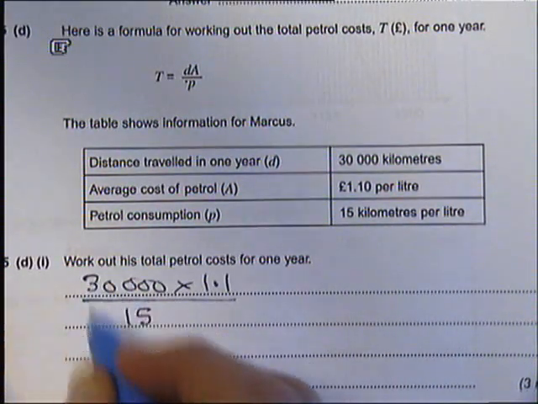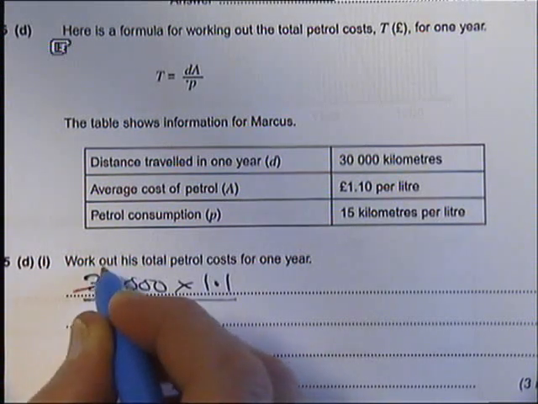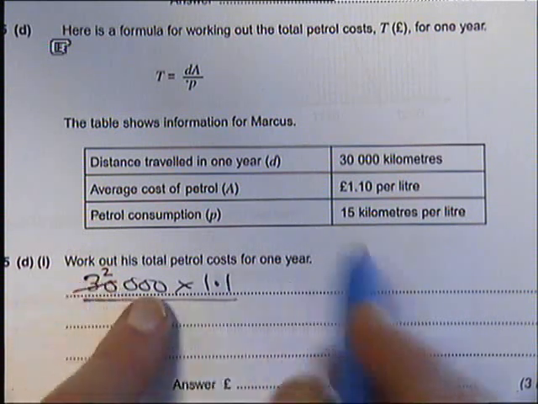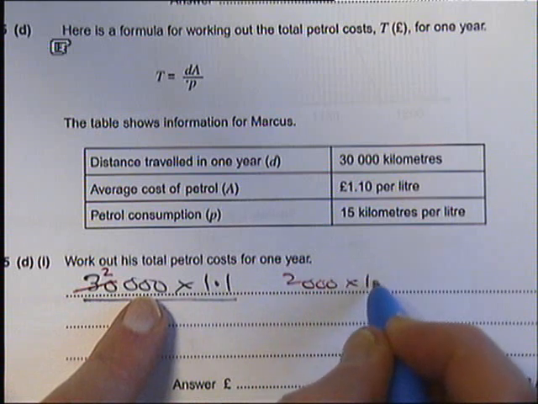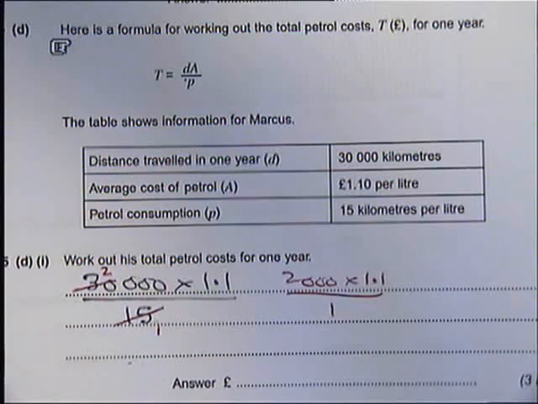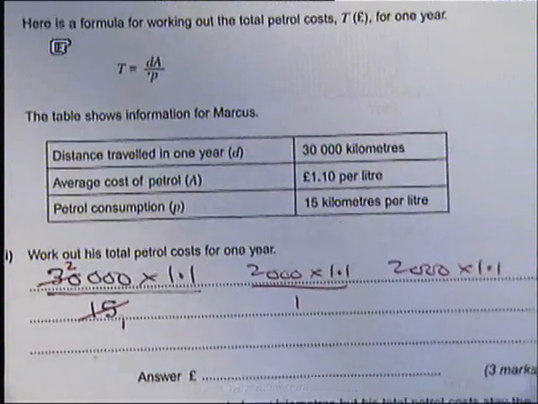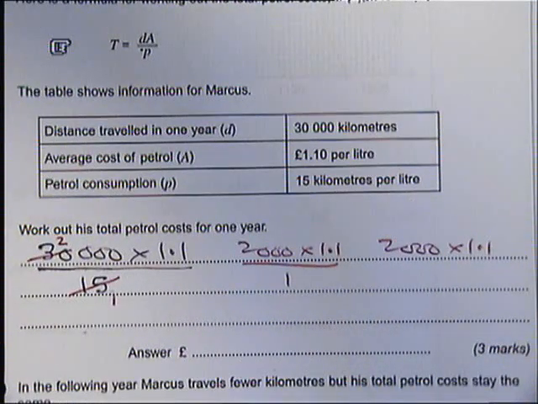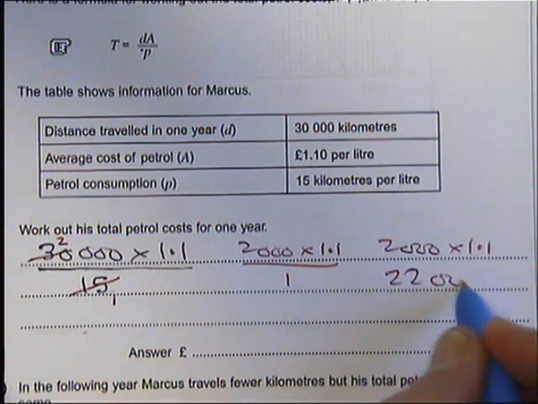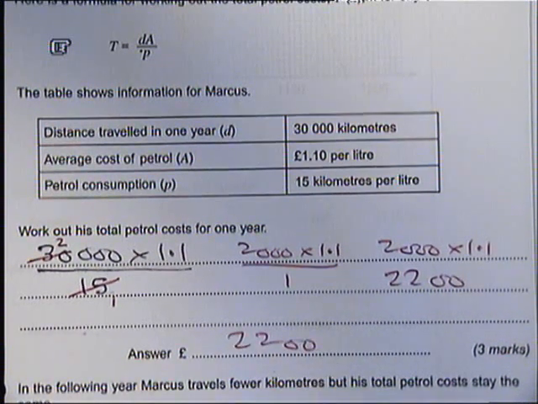First thing to do is spot that 15 goes into 30. 15 goes into 15 once, 15 goes into 30 twice. So already my question is now changed into 2,000 times by 1.1 over 1. And dividing by 1 makes no difference to anything, so I've got 2,000 times by 1.1. Well, 2 times by 1.1 is 2.2, so 2,000 times 1.1 is 2,200. And that is the answer down here for that question.